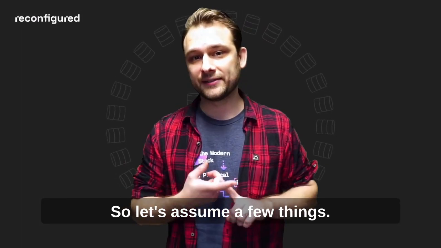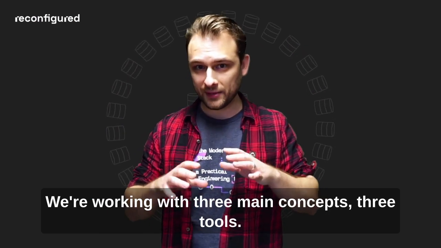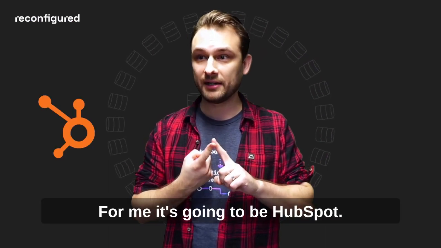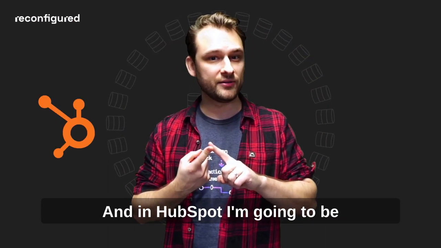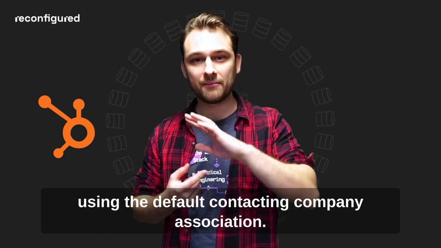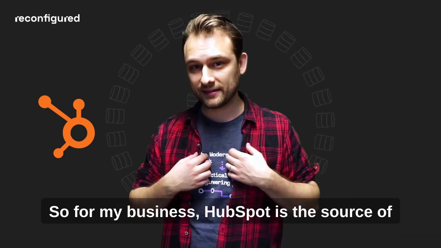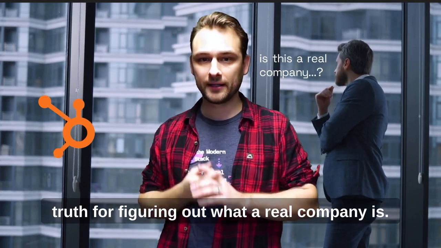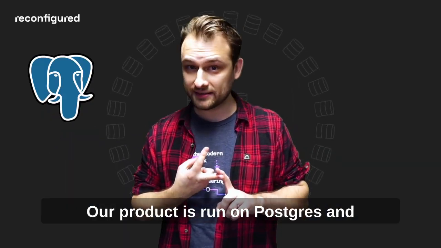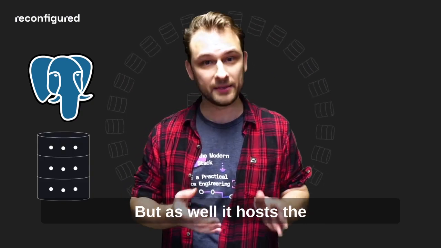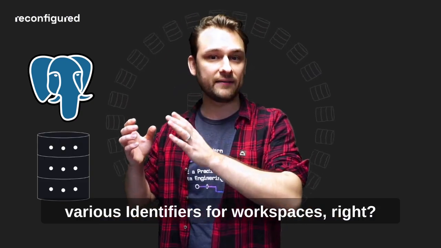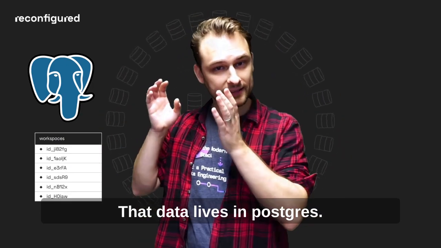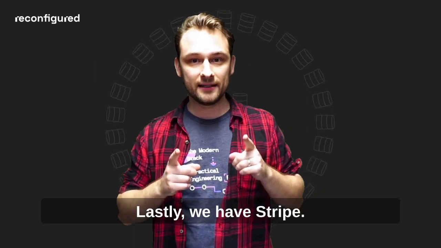So let's assume a few things. We're working with 3 main concepts, 3 tools right now. We have a CRM. For me, it's going to be HubSpot. And in HubSpot, I'm going to be using the default contact and company association. So for my business, HubSpot is the source of truth for figuring out what a real company is. Our product is run on Postgres, and it hosts obviously the user data, but as well, it hosts the various identifiers for workspaces, right? A single user can maybe be part of multiple workspaces. That data lives in Postgres. Lastly, we have Stripe.